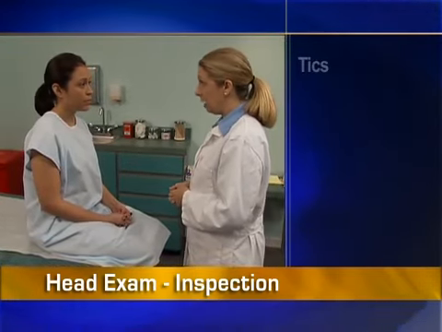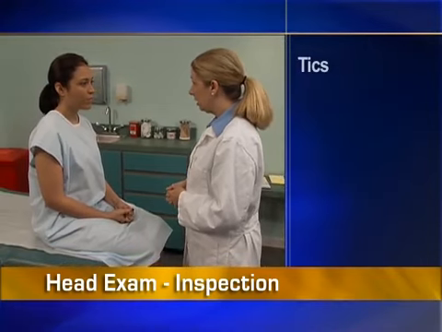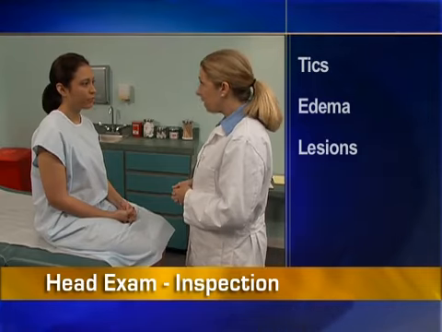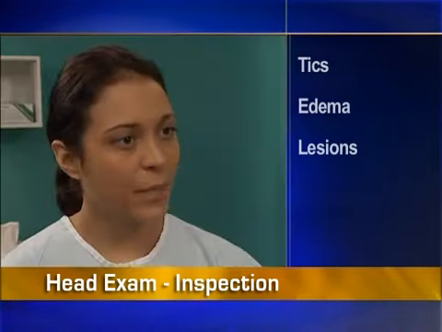Note any tics, edema, lesions, which signal an abnormality. Have you had your eyes checked recently, or within the past year? No, no problem. Do you wear contacts or glasses? Yes, I do. I wear contacts.